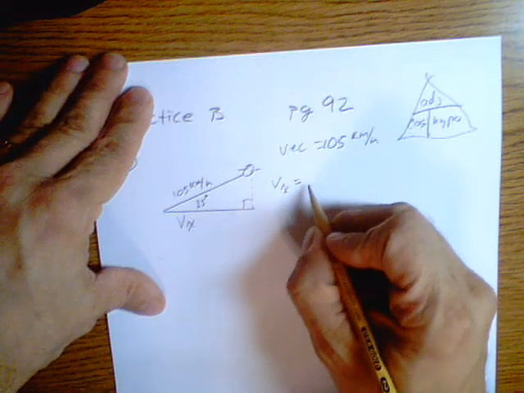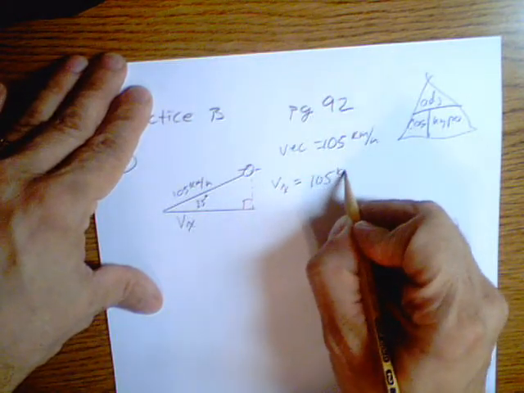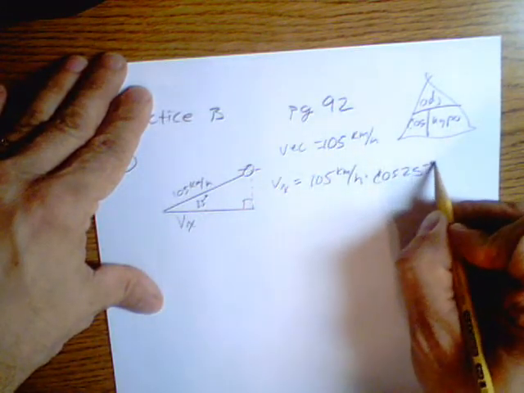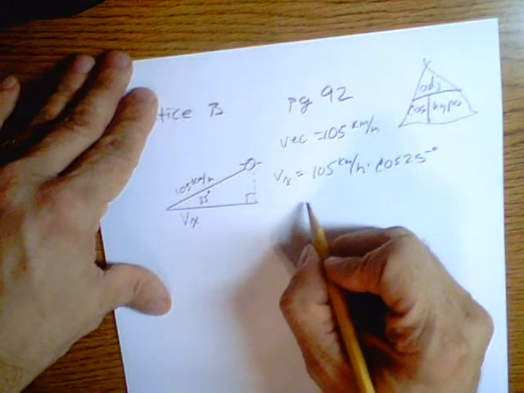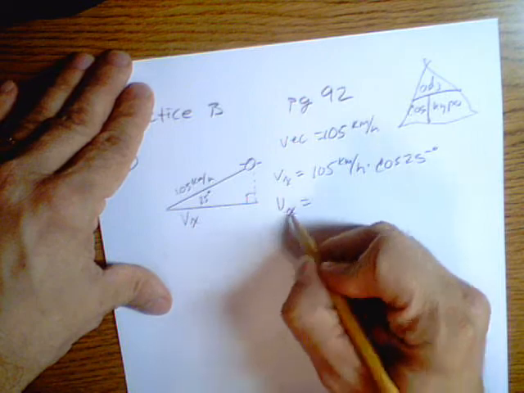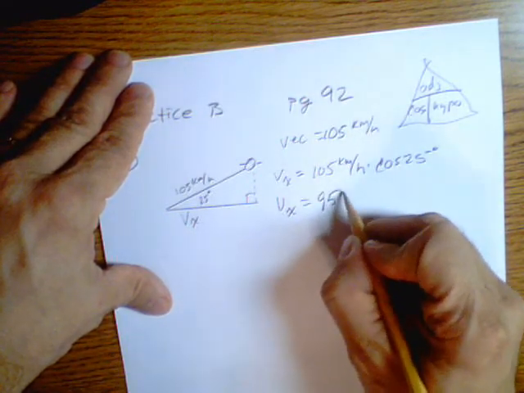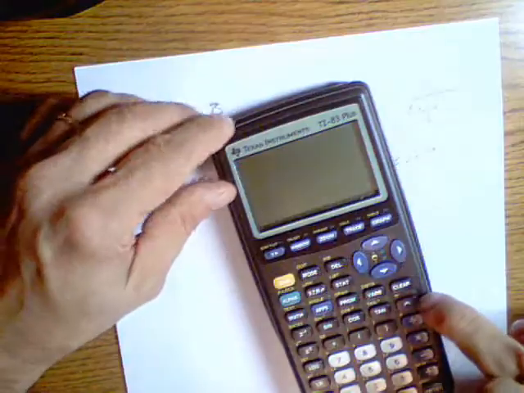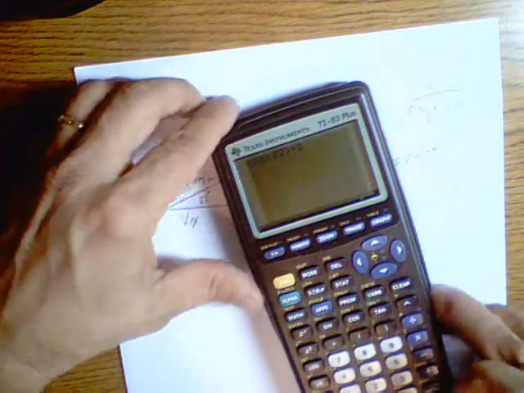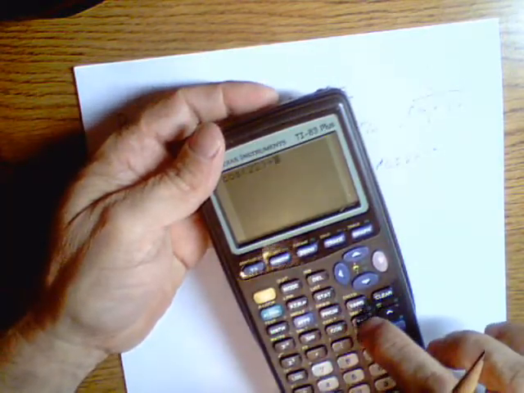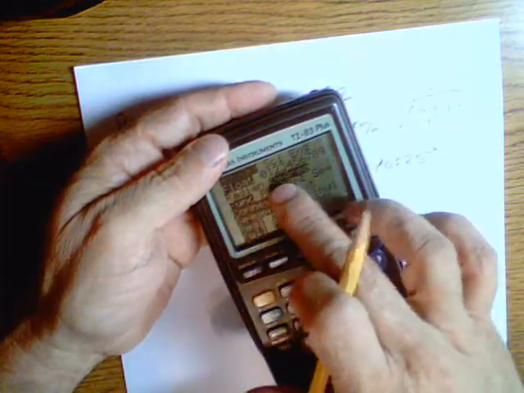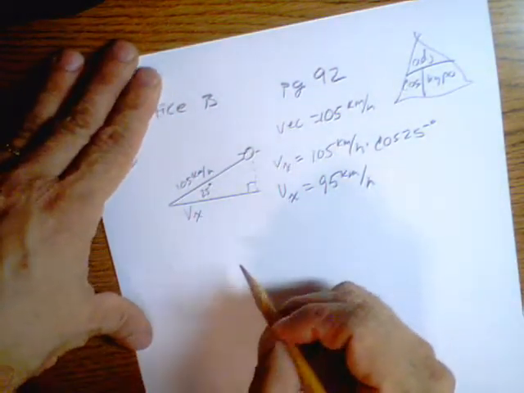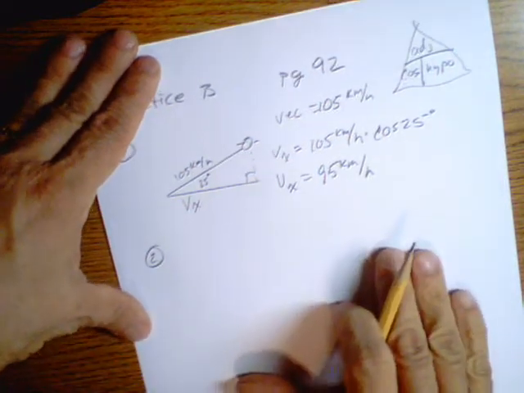So it would be 105 kilometers per hour times the cosine of the angle 25, and if you put that into your calculator, one thing that you have to be very careful of, and that is make sure that your calculator is set on degrees, not radians. And in order to do that, you press mode, and then make sure that it's on degrees and not radians, because that frustrated me in the past, and I don't want it to frustrate you.